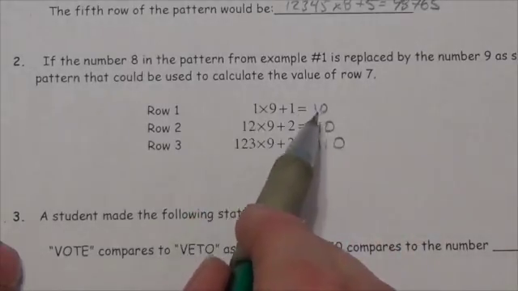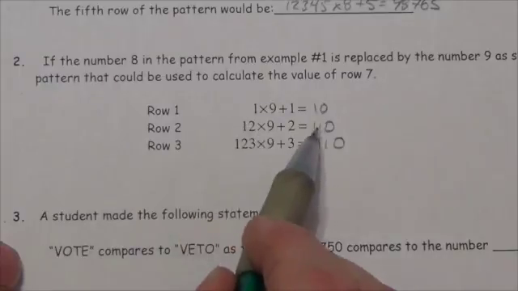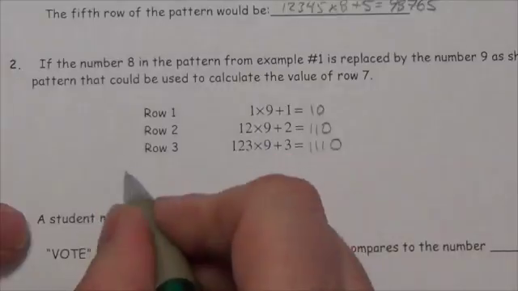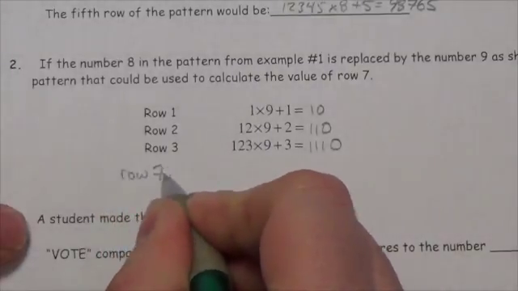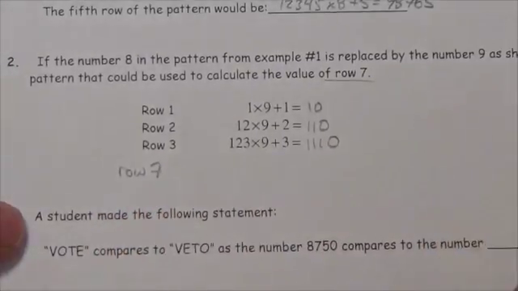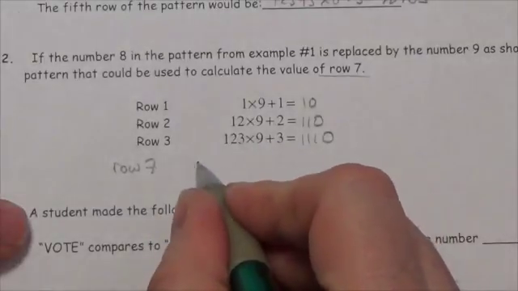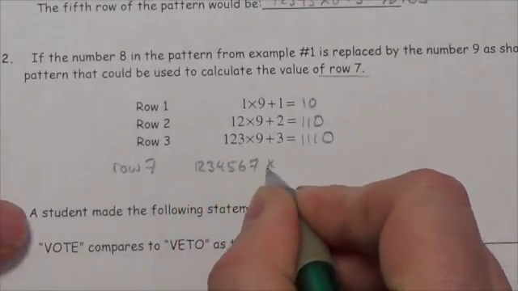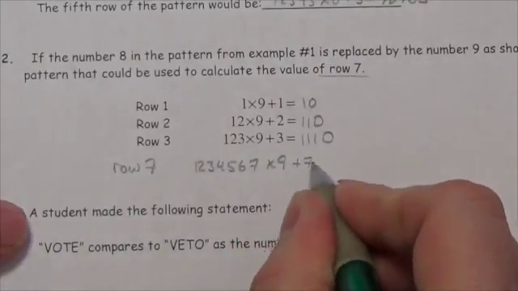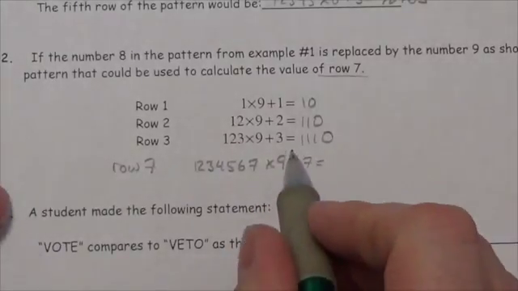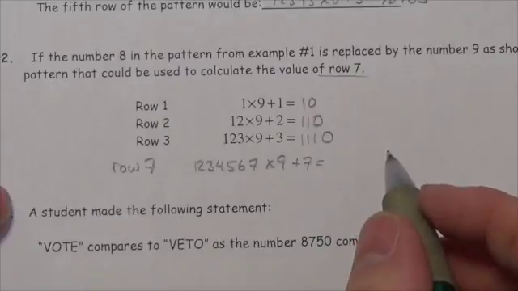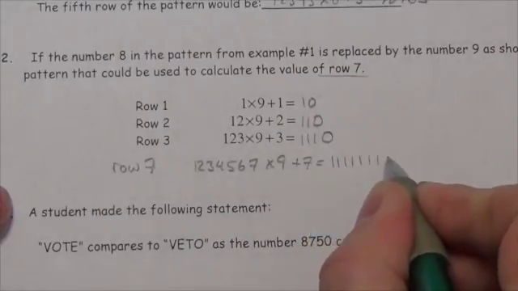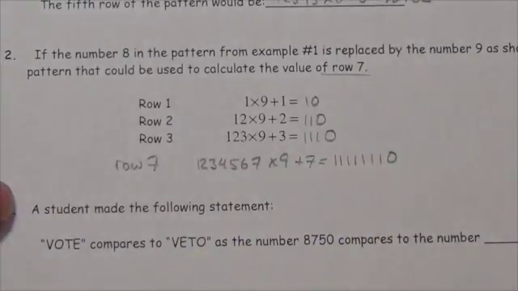Okay, now based on what I'm seeing here, just take a quick look at what's going on. I've got 1, 1 1. 1, 2, I've got 2 1s. 1, 2, 3, I've got 3 1s. I suspect that for my row 7, because that's what it's asking me to do, this would be 1, 2, 3, 4, 5, 6, 7 times 9, and then I would add 7. And I suspect based on what we're seeing here that would be 7 1s, with a 0 at the end.